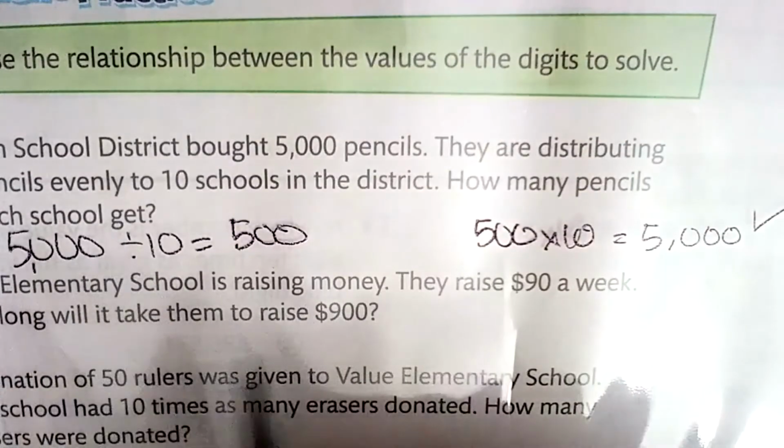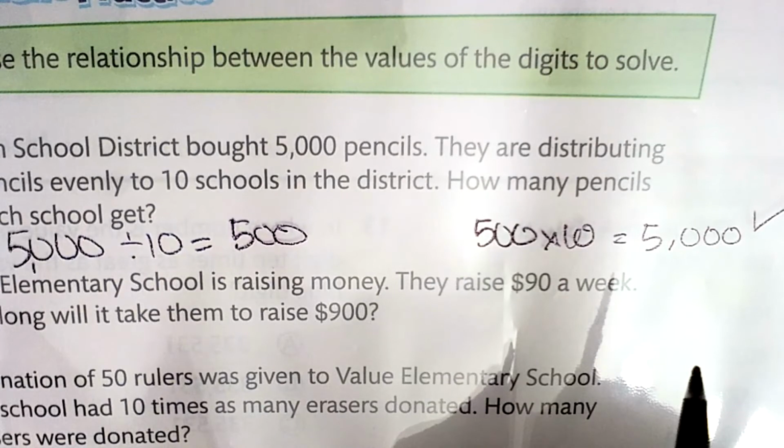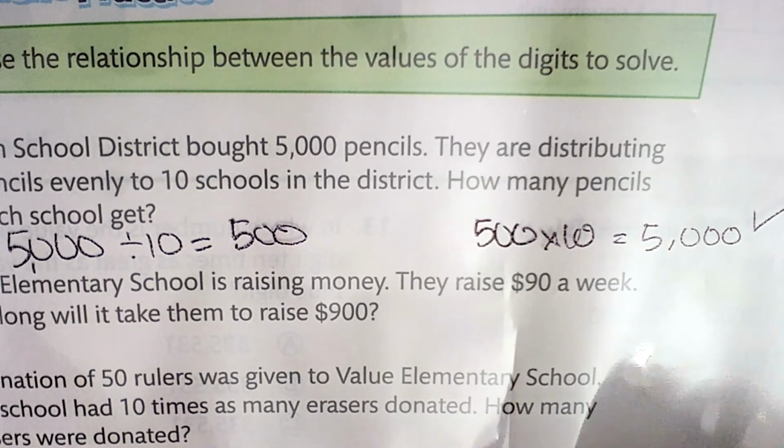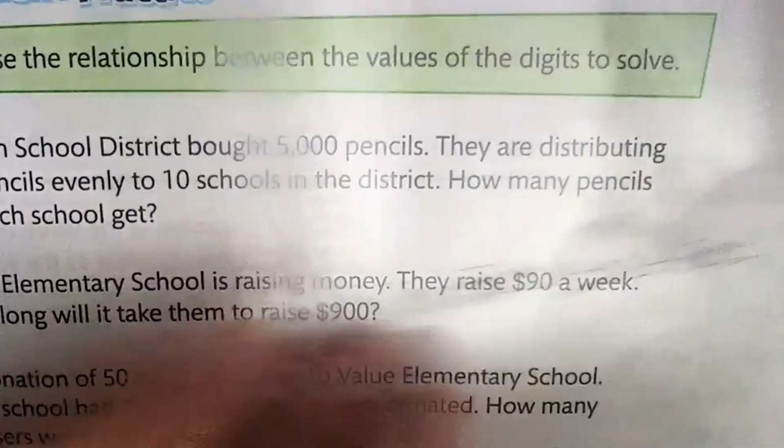So always do your work and then check to make sure you did your numbers correctly by doing the inverse operation. If your numbers check out, then you're fine. But remember, when you divide by 10, I'm going to add that into our notes over here so that you guys have that information.